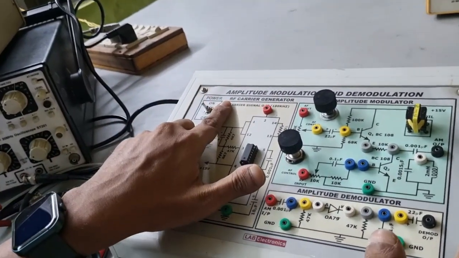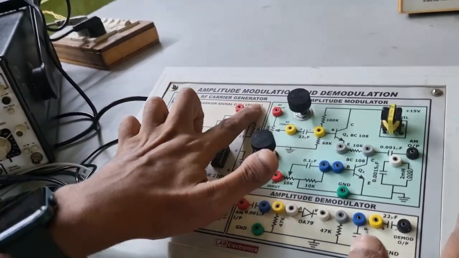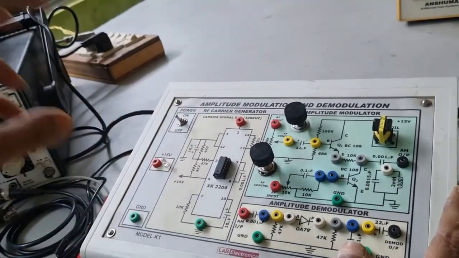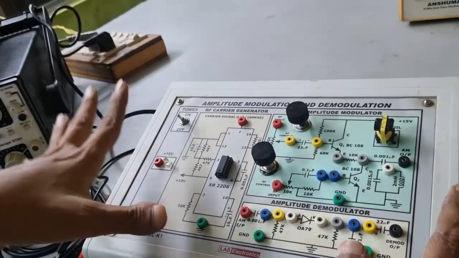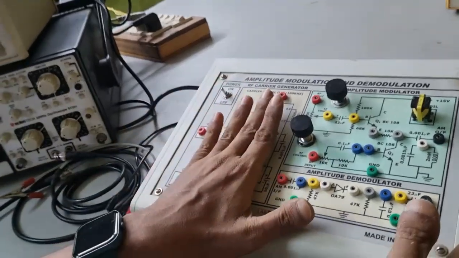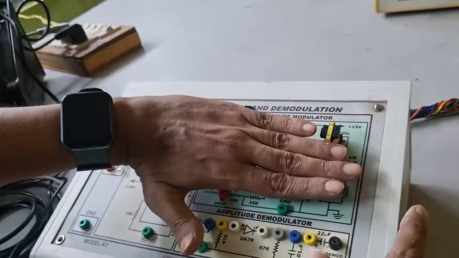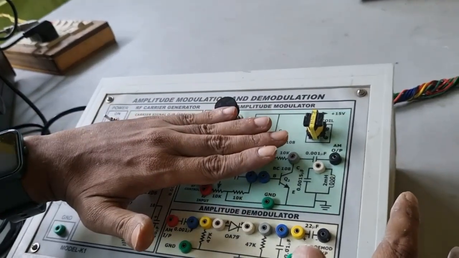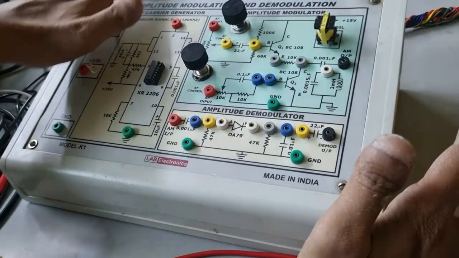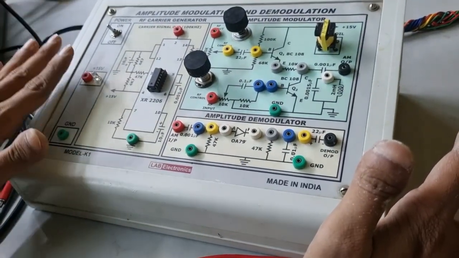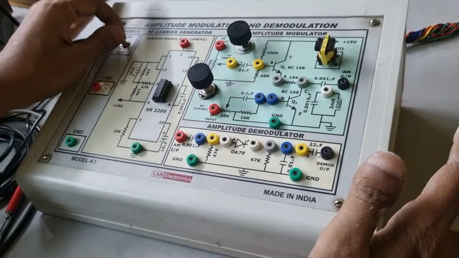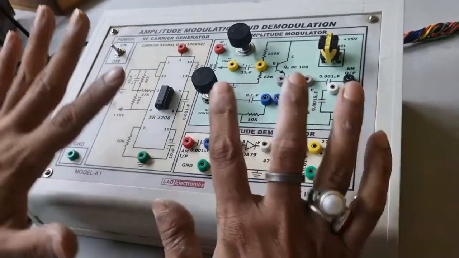See, here is mentioned the RF carrier generator. This carrier generator module generates the carrier signal, which is assembled within the amplitude modulation and demodulation trainer kit. This segment is your RF carrier generator, this segment is your amplitude modulator, and this segment is your amplitude demodulator. This is the switch for the ground and for the positive volt power supply, and this is the on-off switch by which we can switch the trainer kit on and off.